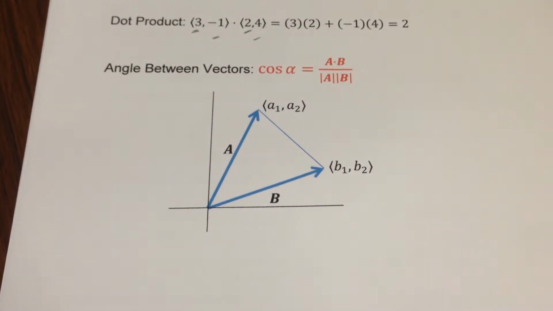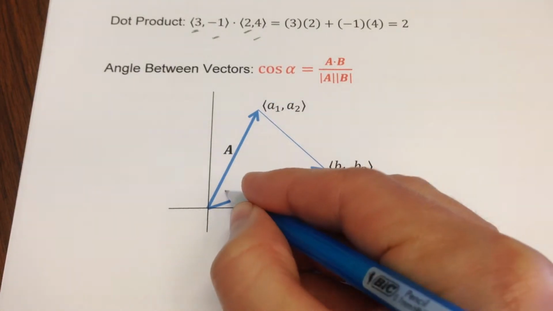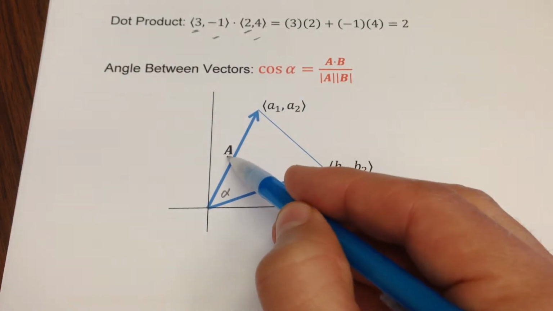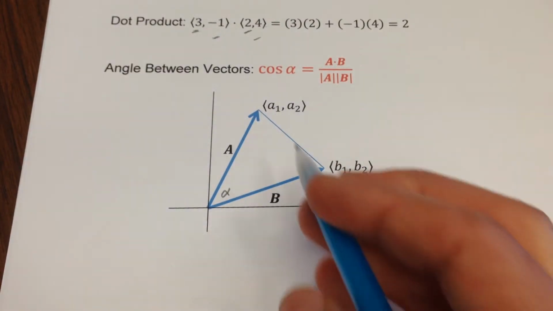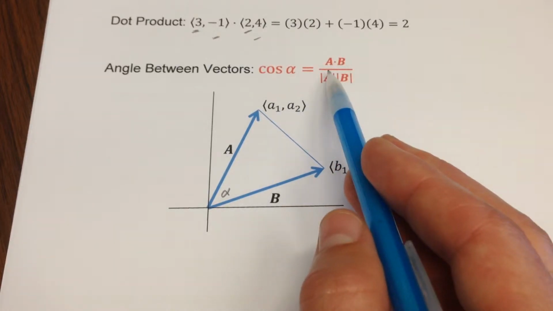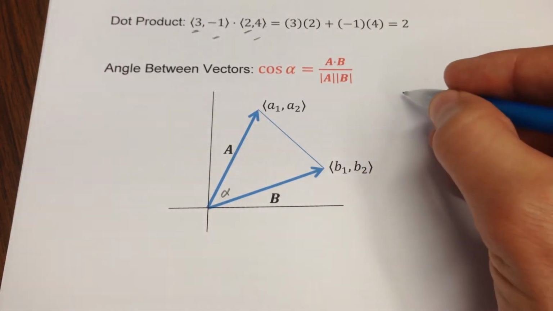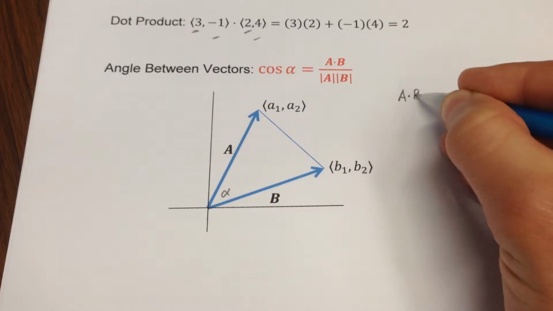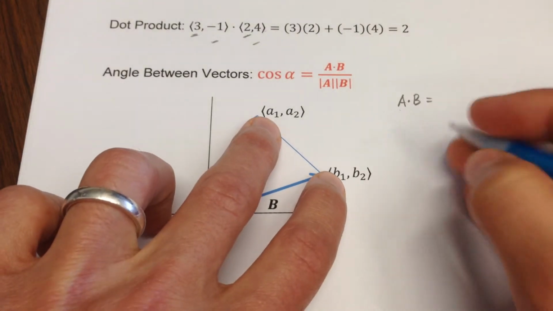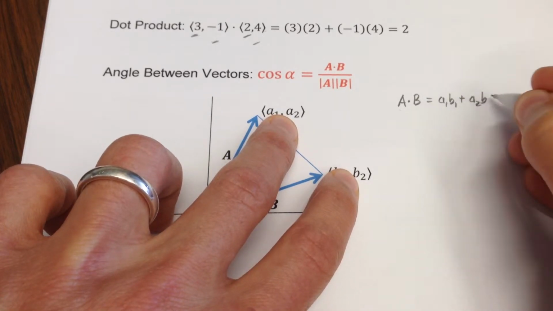Okay. Well, that's going to be a component of this equation that relates alpha, the angle between these two vectors, to the vectors A and B. Now, before I get started showing you why this is true, cosine of alpha equals A dot B over the magnitude of A times the magnitude of B, let's just clarify what these things are. So if I had A dot B, remember that's the first component of that times the first component of that. So we have A1 B1 plus A2 B2.